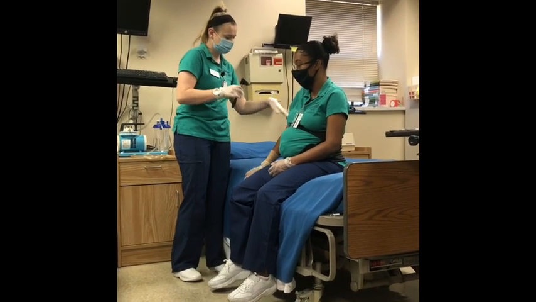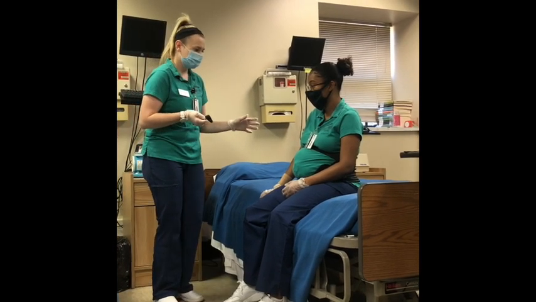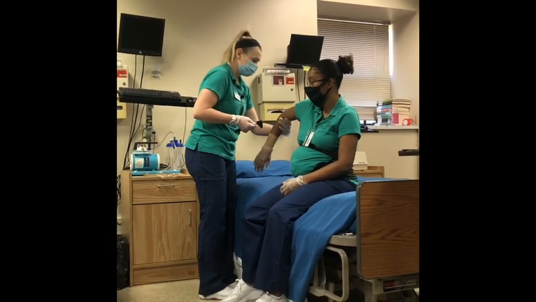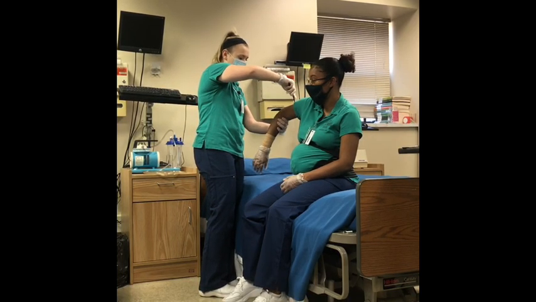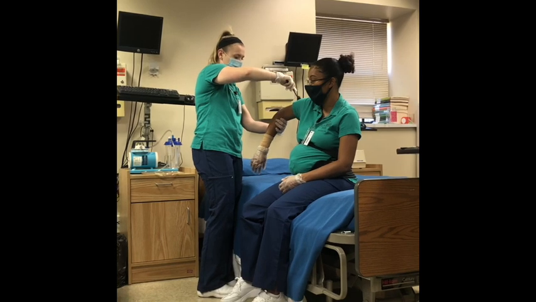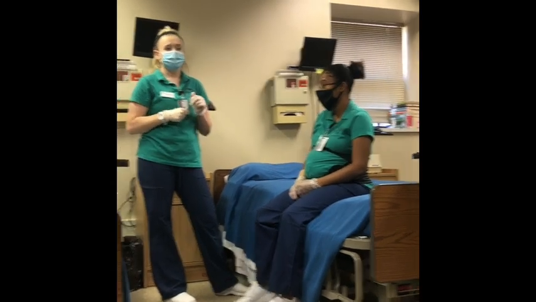It's probably backwards, it feels backwards, but and then the tricep, using my non-dominant hand to hold up, and I would strike the percussion hammer about 1 to 2 inches above the acromion process. And that is a C7 and C8.